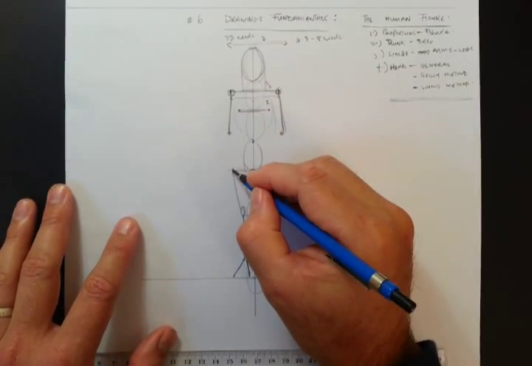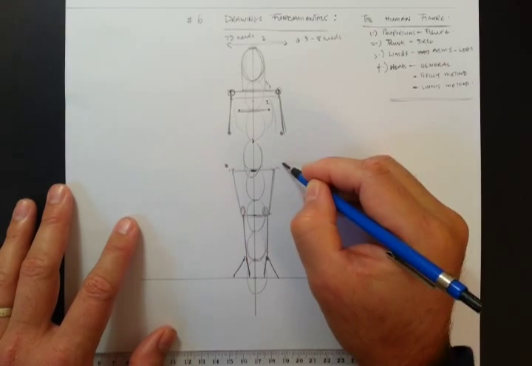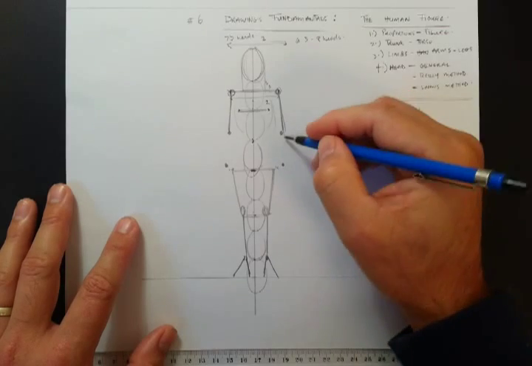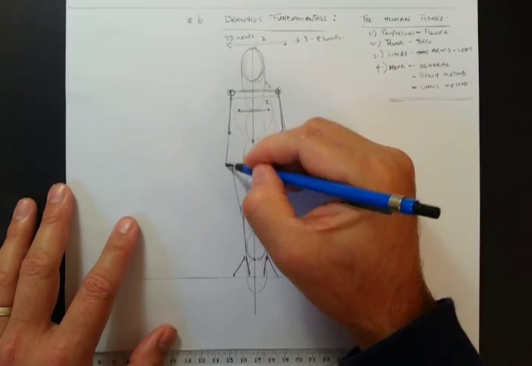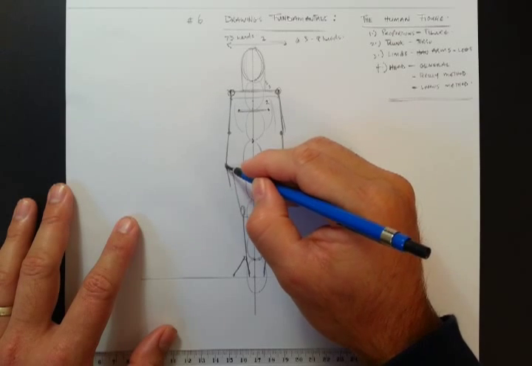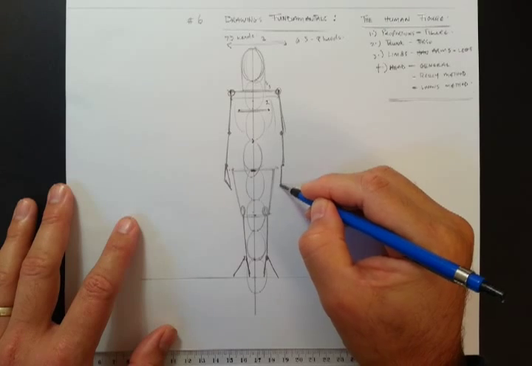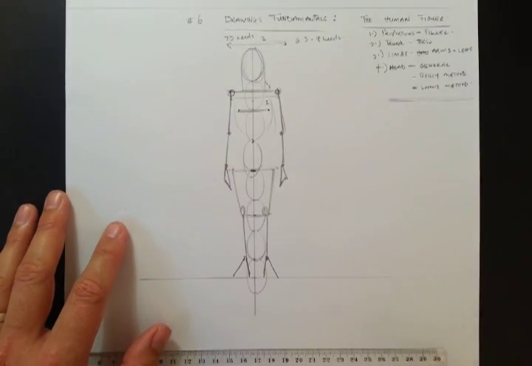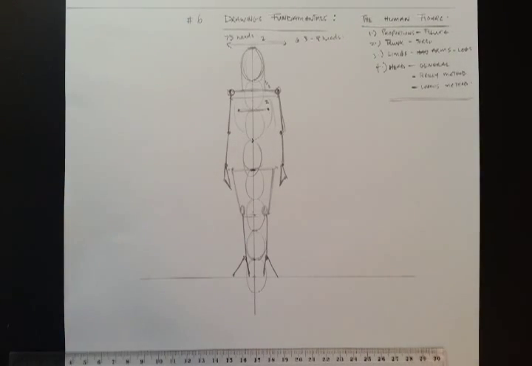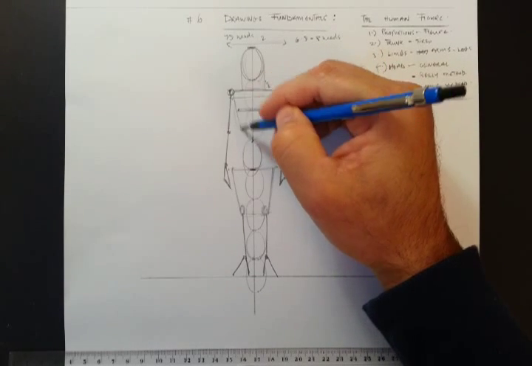And your wrist is just above your hips there, just above your groin area. And then your hands come about halfway down your thigh, just right there. So those are the basic proportions.